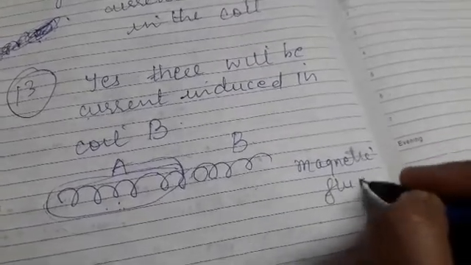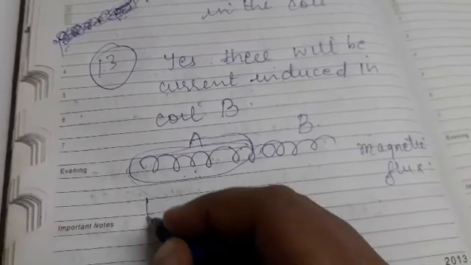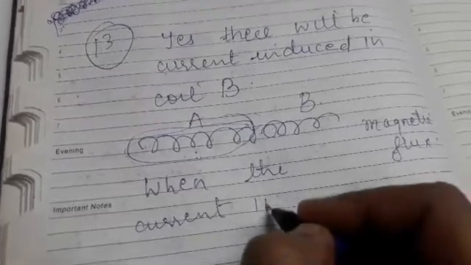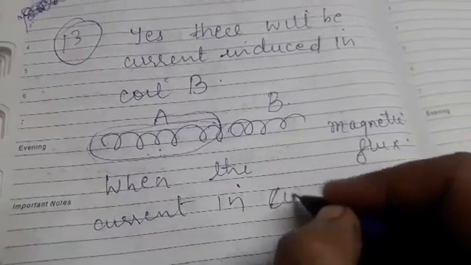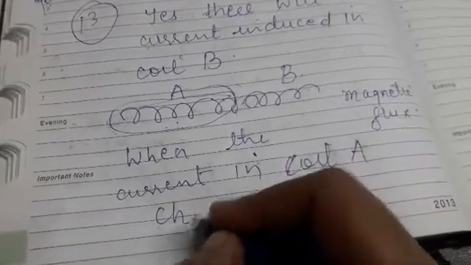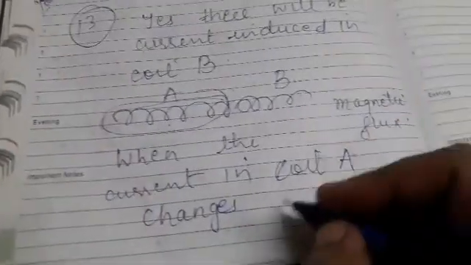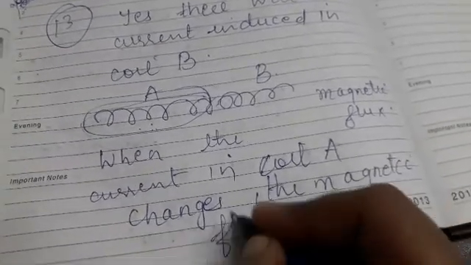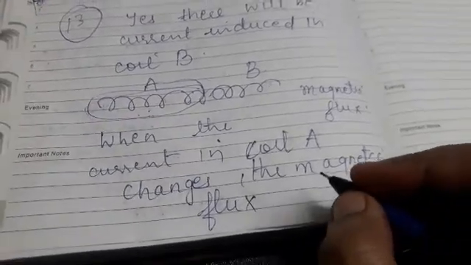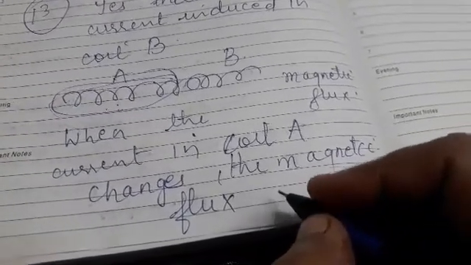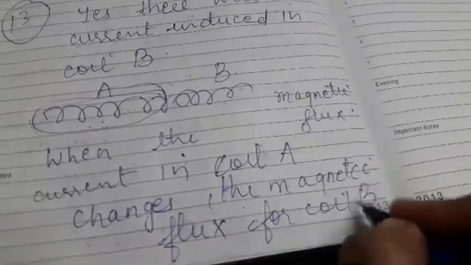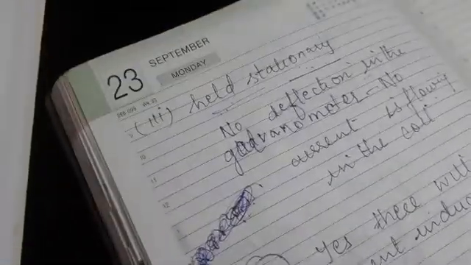Magnetic flux. Okay, I'll write the answer, you will understand. When the current in coil A changes, the magnetic flux for coil B will change.